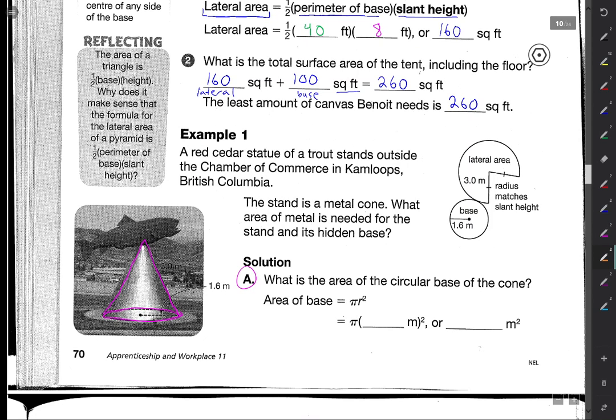So that would be everything in here. So remember, the formula for the area of a circle is pi times radius squared. So the radius here they give us is 1.6 meters. And remember, radius is halfway across a circle, so that's what they have labeled for us here.